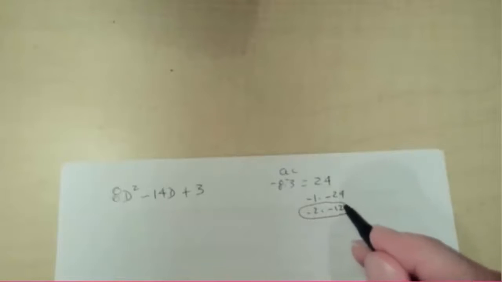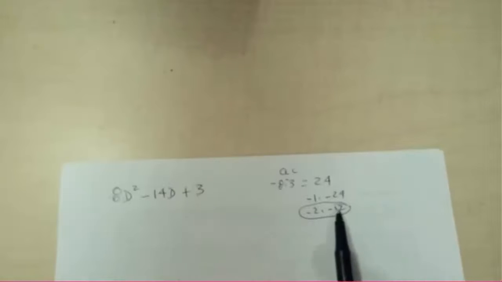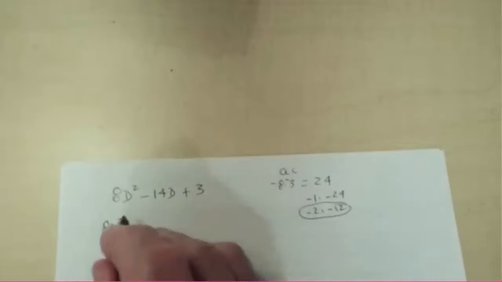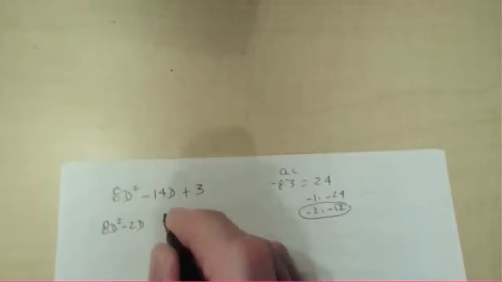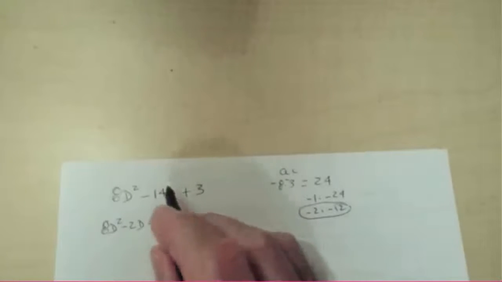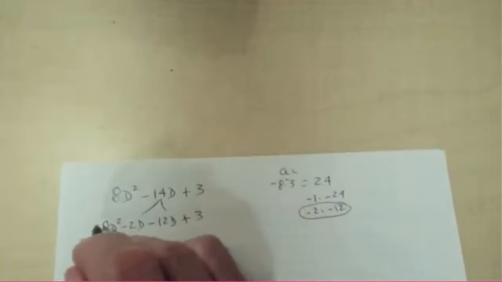Now, which one are you going to put next to the 8? You can really do either one. But what do we want to put next to the 3? We want to put the 12 because they're both factors of 3. So we get 8d squared minus 2d minus 12d. Now again, all we're doing is splitting this up into these two, plus 3. Now we do grouping.